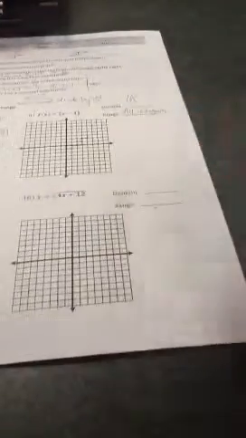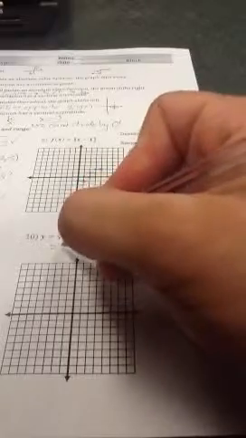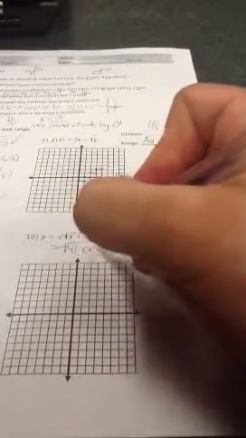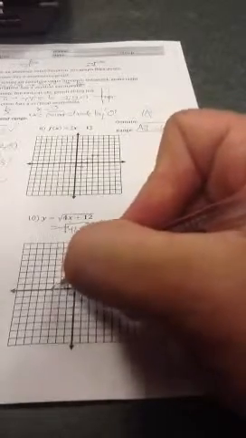Let's slide over. So this one we have a similar issue that we had up here. We have a number multiplied on the inside. So what we need to do is factor that out. 4 and 12 have 4 in common. That becomes the square root of 4 times x plus 3. We know that we need to move left 3. 1, 2, 3. And then draw a square root graph.